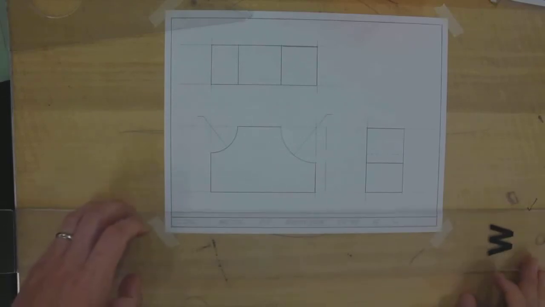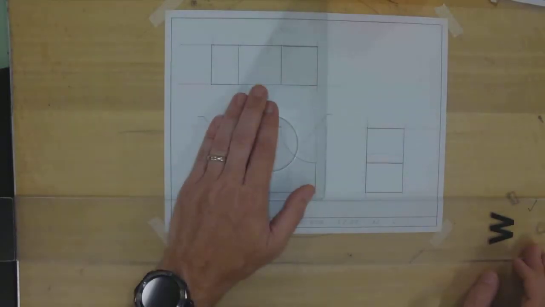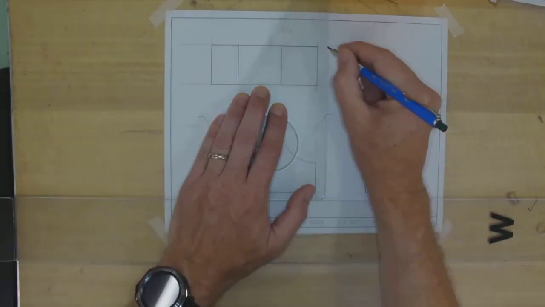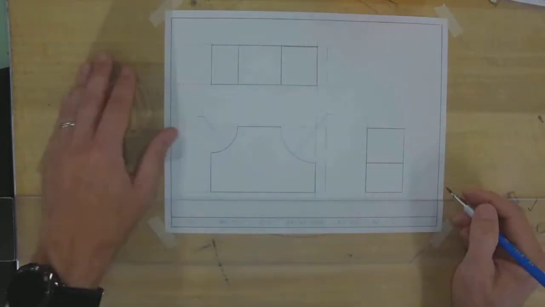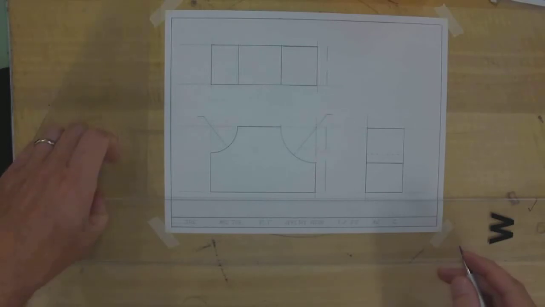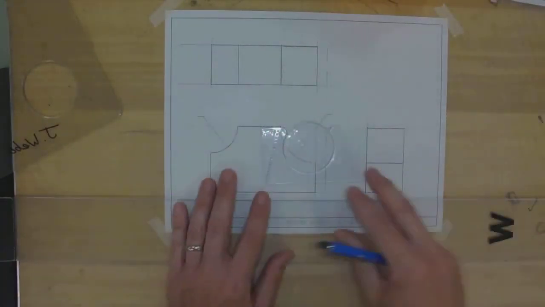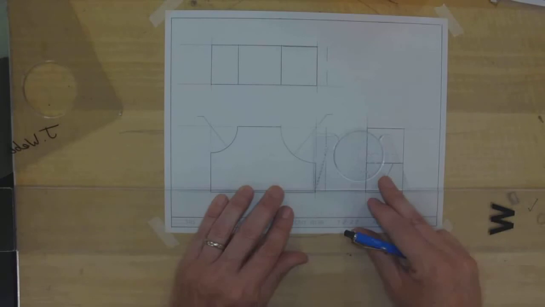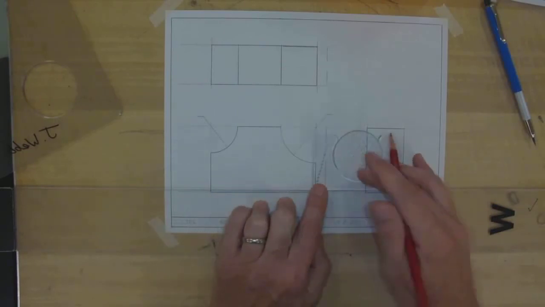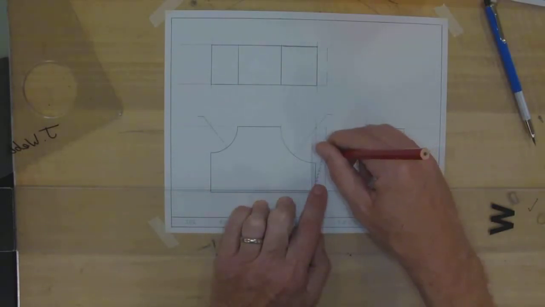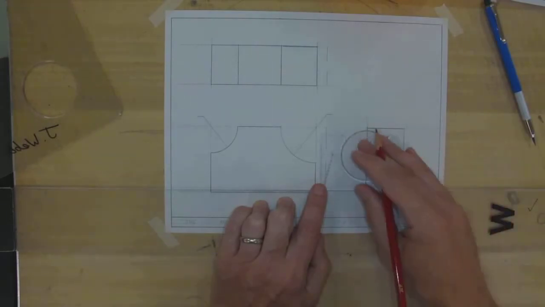This is where the lettering guide comes in pretty handy. Getting a little close. Too dark.